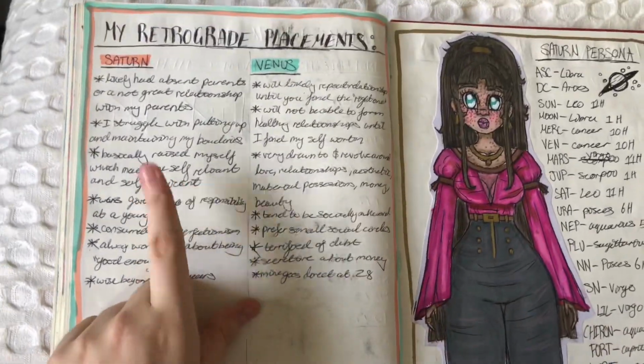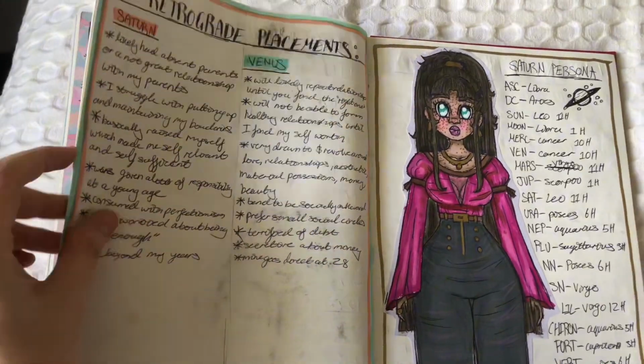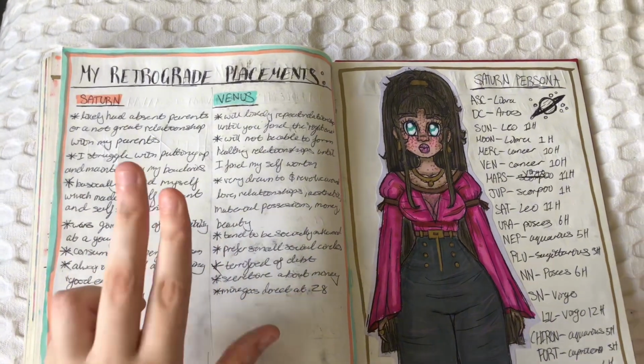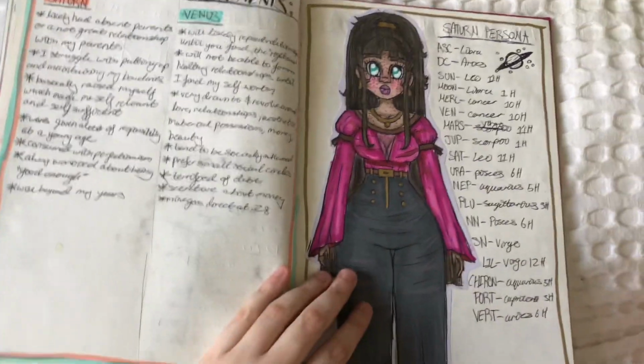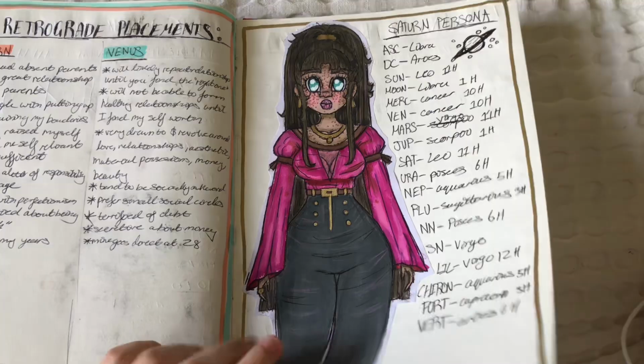My retrograde placement, so I have Saturn and Venus in retrograde. I never went back to finish these. I also have some asteroids in retrograde as well, like I have Psyche and Juno in retrograde. And then I have my Saturn persona chart and my personification of it.